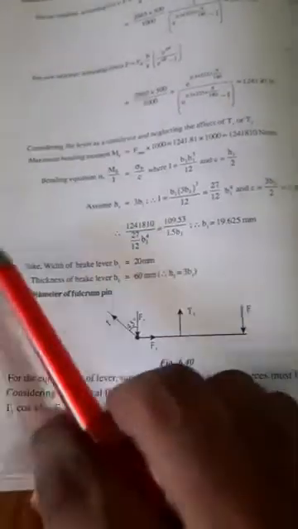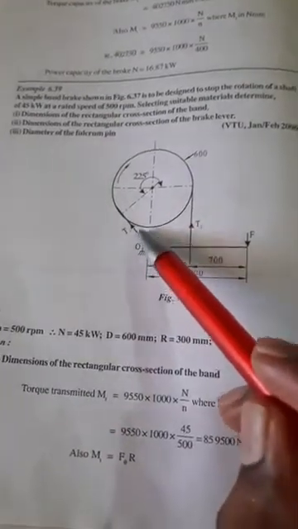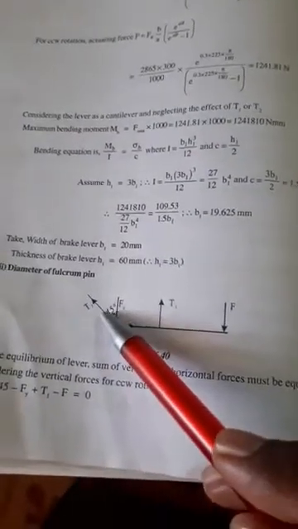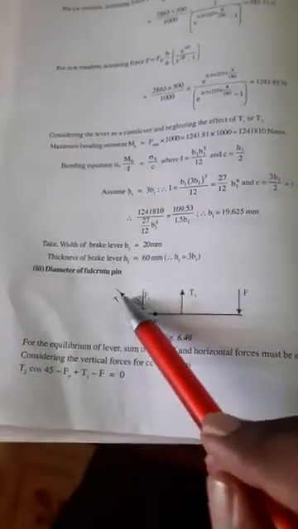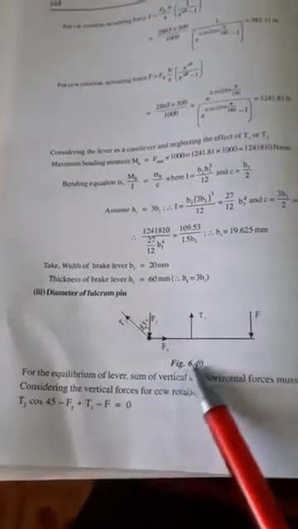So as we know that the tension T2 passes from here for clockwise rotation. So clockwise rotation, counterclockwise rotation, the T2 is this, T2, this T1. So now take the equilibrium of forces.